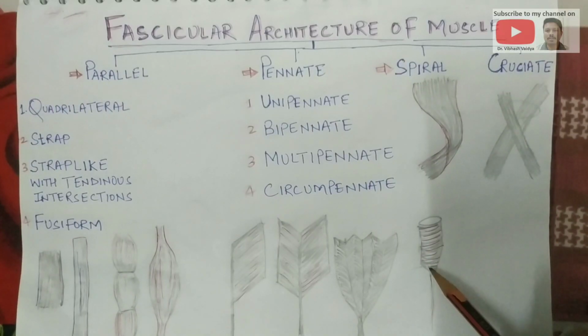The range of movement of circumpinate muscles is diminished due to the shortness of the muscle fibers and the oblique direction of pull. Overall, the force of contraction is increased due to the greater number of muscle fibers. An example of the circumpinate muscles is tibialis anterior.